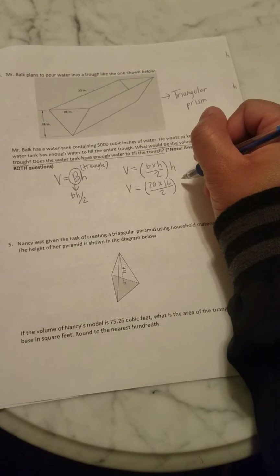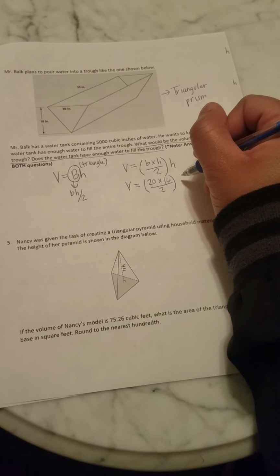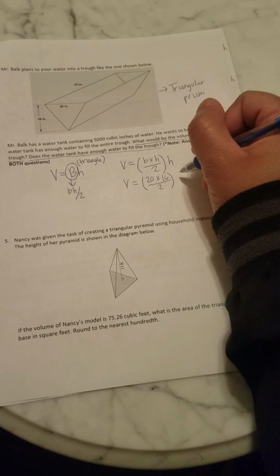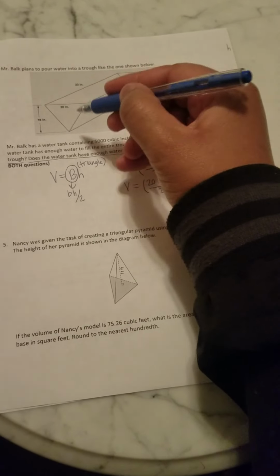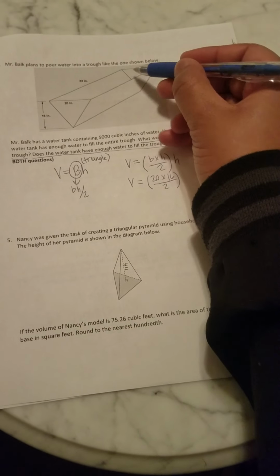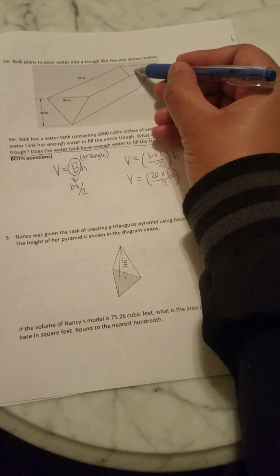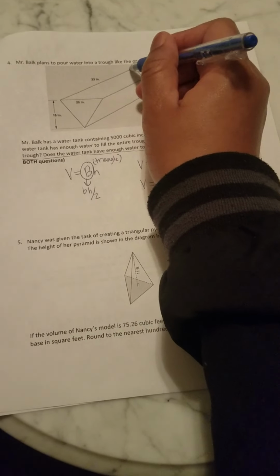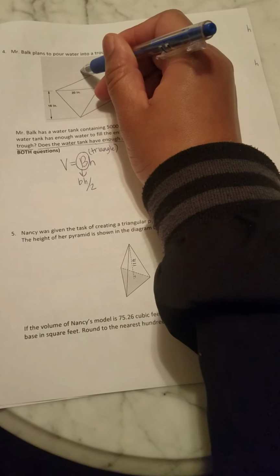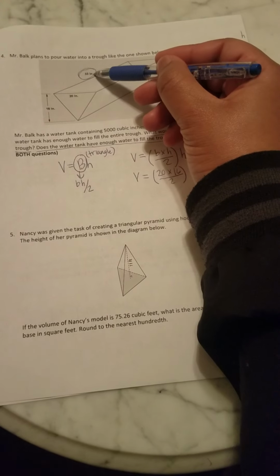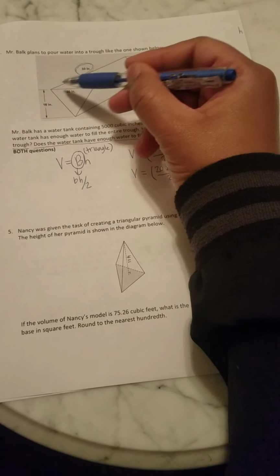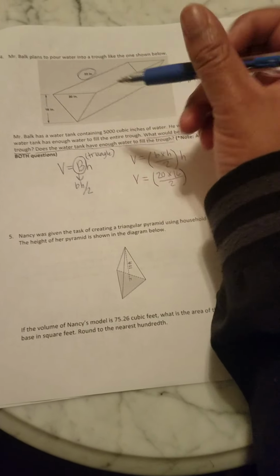Remember, the definition of the height of a triangular prism is the distance between the two bases. Our two bases are the triangles. So whatever the distance is between them, that is the height of the entire prism, which is right here. This number here, that's between your two triangles, would be 33.